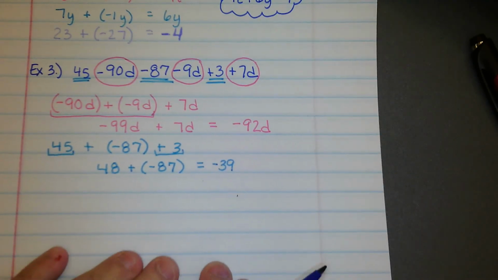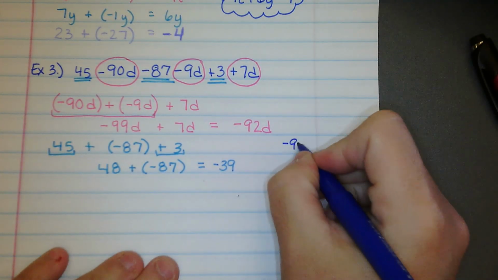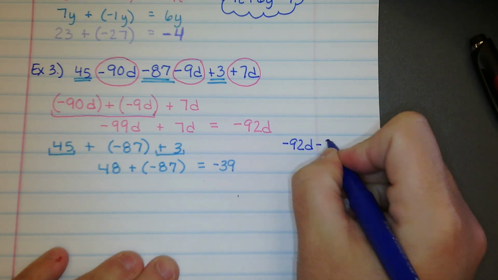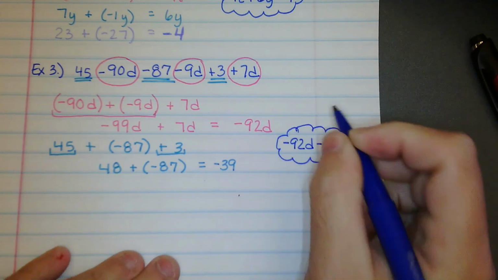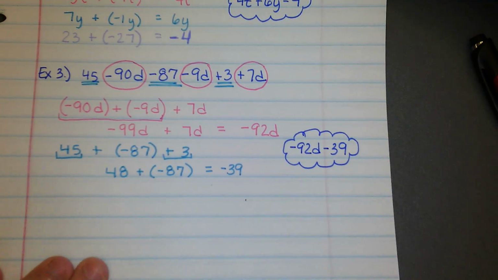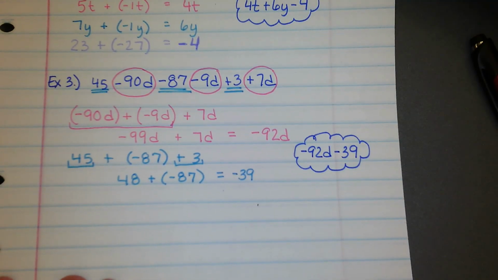So our final answer for this one is negative 92D minus 39. Now you're going to be asked to do a couple on your own and check your answer with the video.